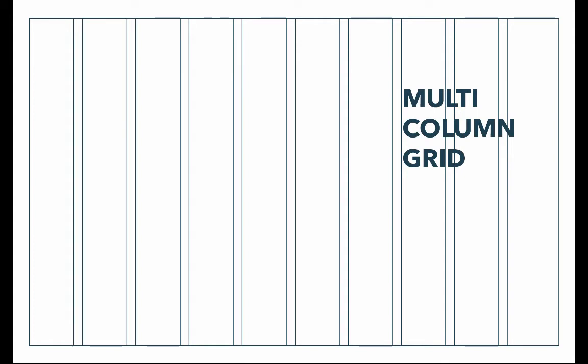So this is a great example of a grid that we will often see in editorial design. It's what we would call a multi-column grid.